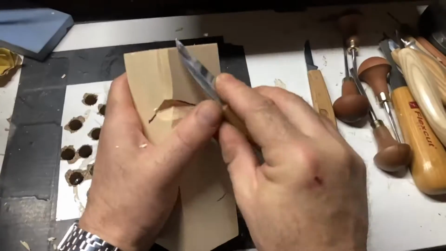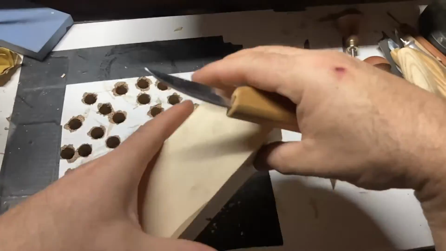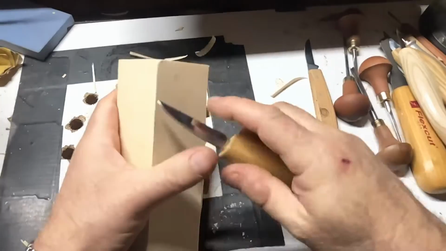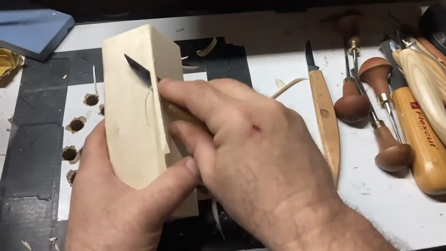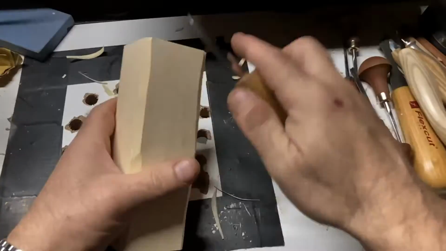Let's smooth this off here. These points drive me nuts. These little chunky pieces, the points dig into your hands. So I'm going to quick shave these off. Make it a little bit easier to hold.